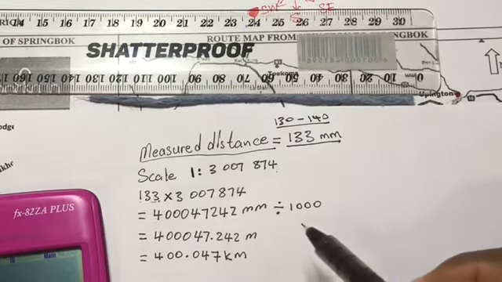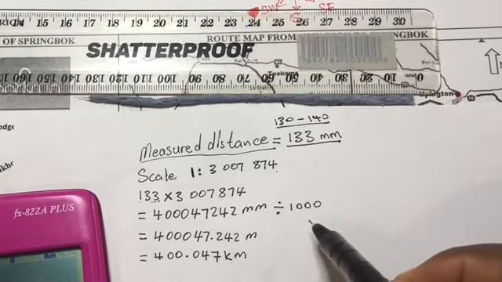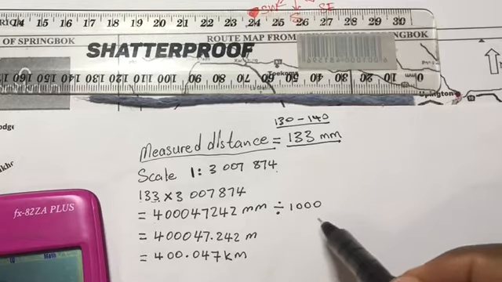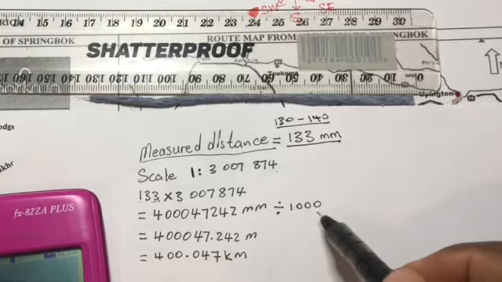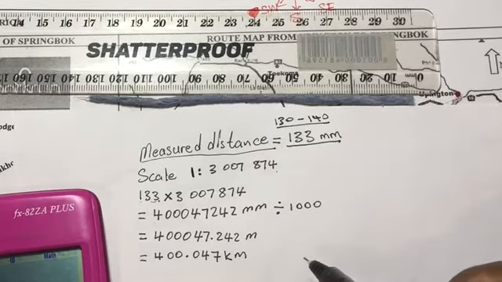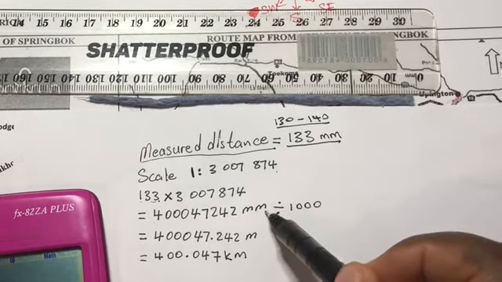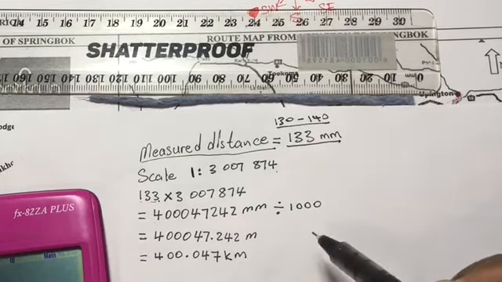From there, because it was specified that you calculate this distance to the nearest kilometer, you now need to convert it from millimeters to kilometers. To convert millimeters to meters, you divide by 1,000.